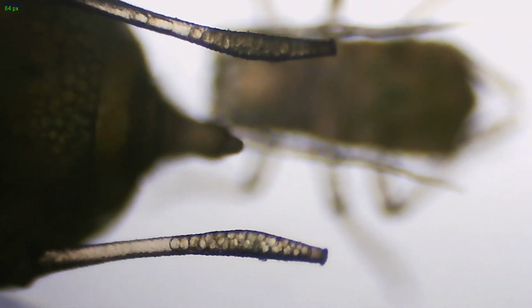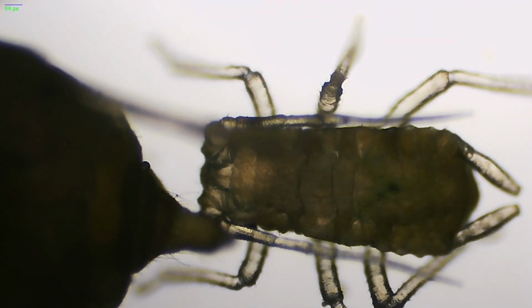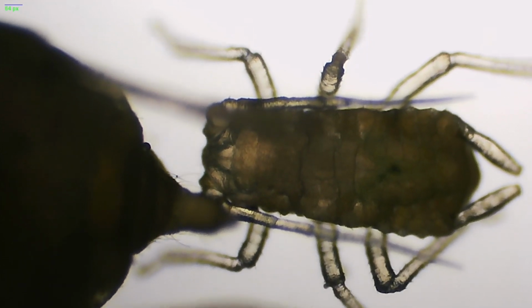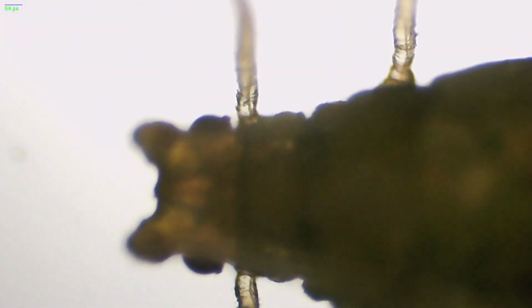So here we can see the pulse, and we're just going to be looking at the different body parts of this thing. Now this is a green aphid, and we will look at a brown aphid after we're done looking at this.